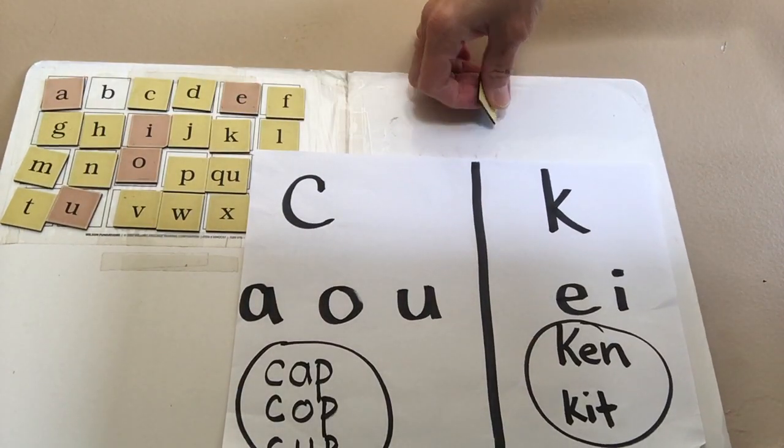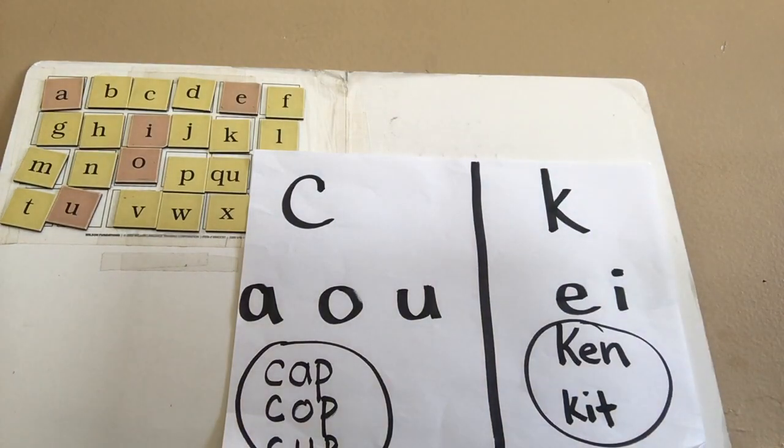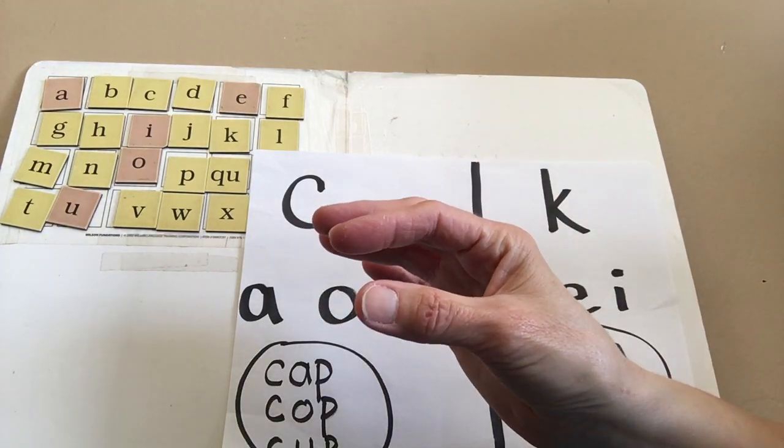And how about we do... I know, Ked. When I was younger, we used to wear a sneaker that was called Ked or Keds. We're going to tap out Ked. Are you ready? Go.